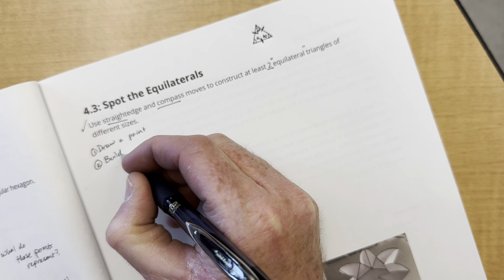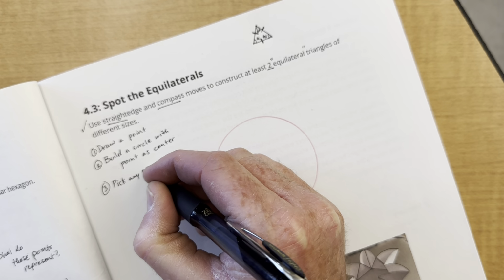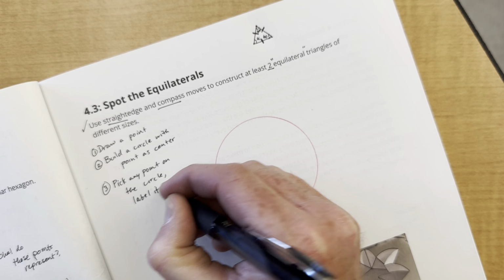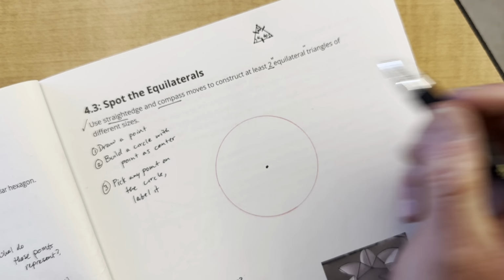The third step is pick any point on the circle. Let's just label it, let's label it J. All right, there's J. Now, next one is build a circle, same size, center J. Same size, which means just leave the compass as is, how you had it set originally. Just draw another circle. There we go. Steady the camera. There we go. All right.